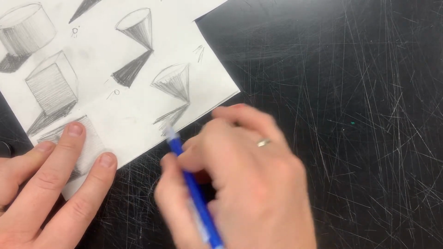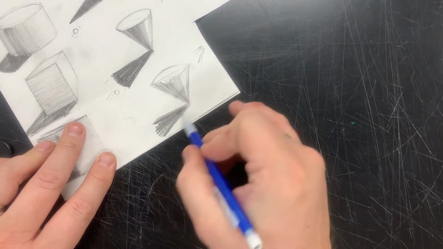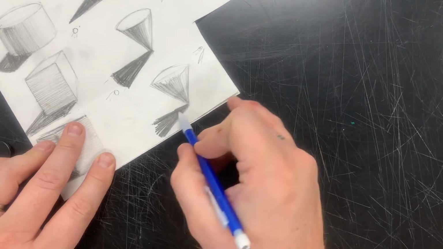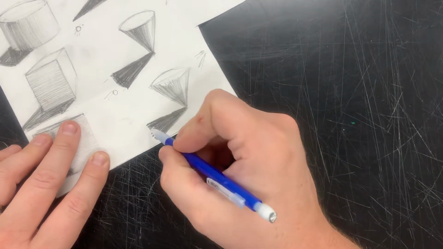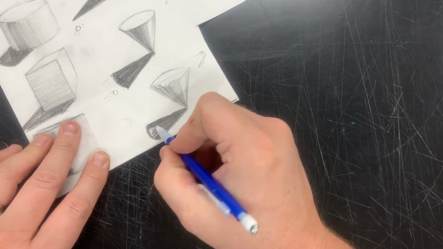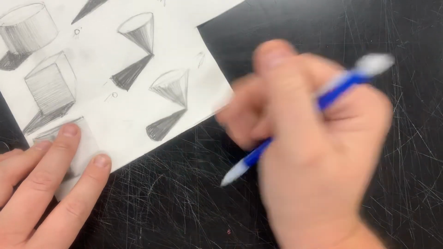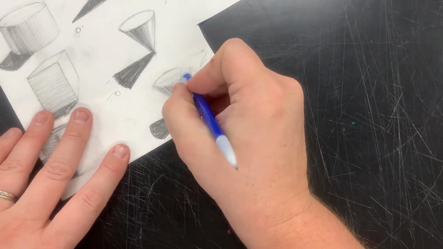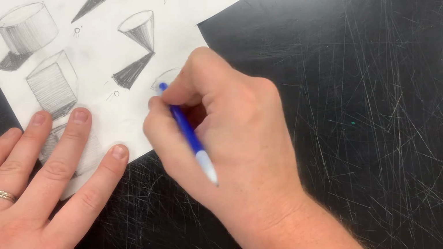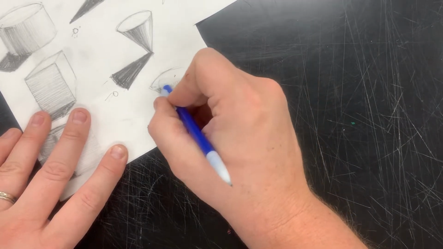Dang, my finger hurts. Ripped off the skin of my knuckle, so sorry about that.